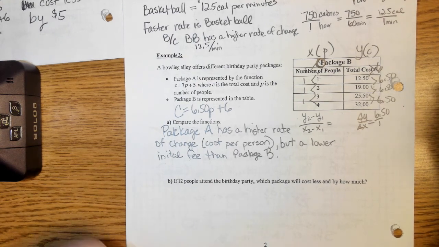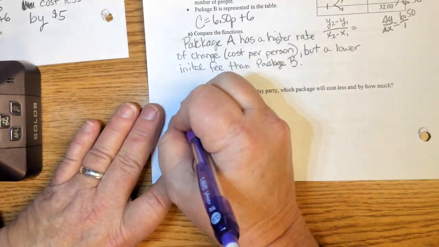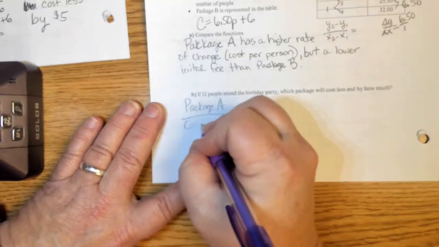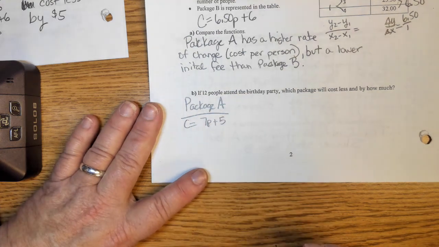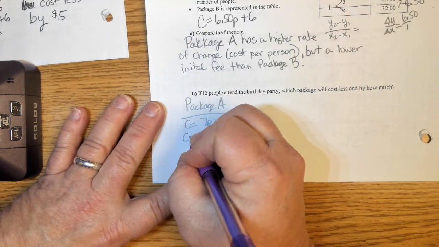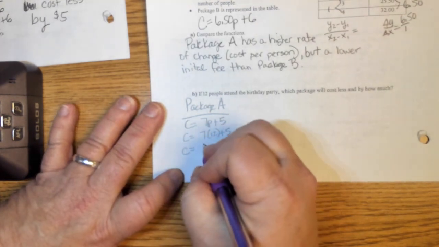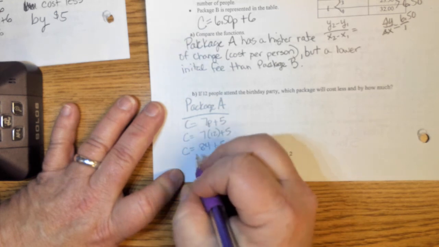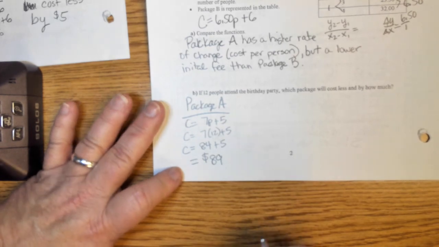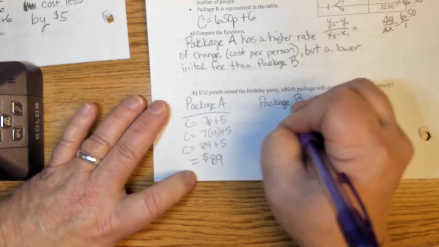If 12 people attend the birthday party, which package will cost less and by how much? Okay, so package A is C equals 7P plus 5. So what am I going to do with those 12 people? Where am I going to substitute them? Where P is. C is equal to 7 times 12 plus 5. Cost is equal to 84 plus 5. And my cost is how much? $89. Okay? Cheap birthday party, let me tell you. Just wait till you have kids.